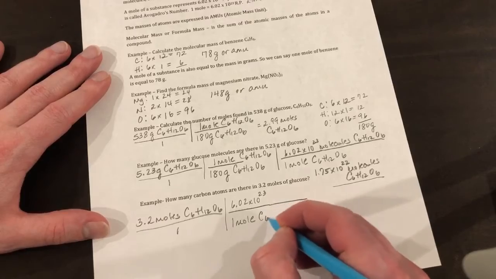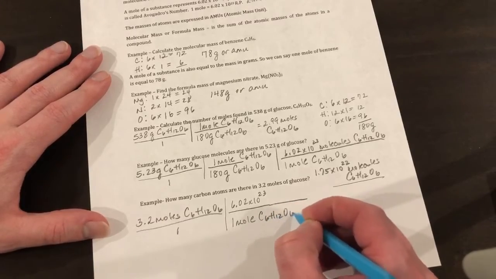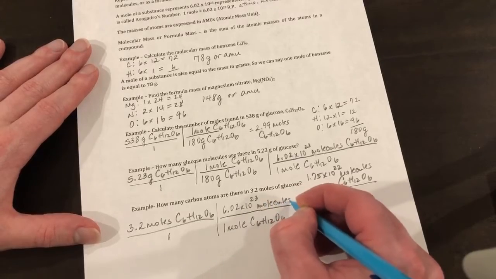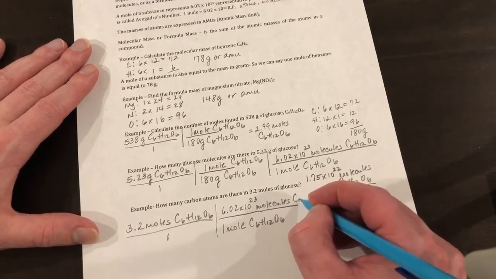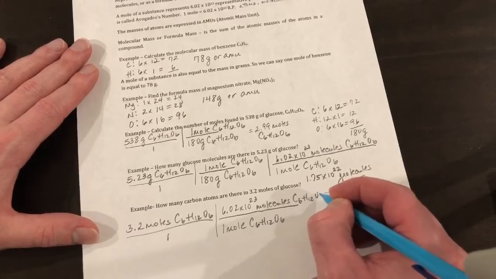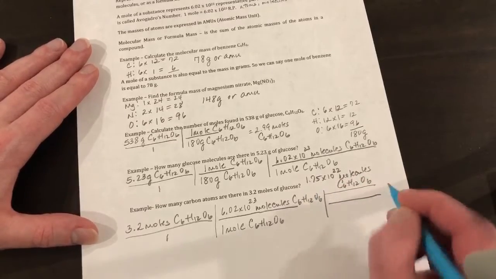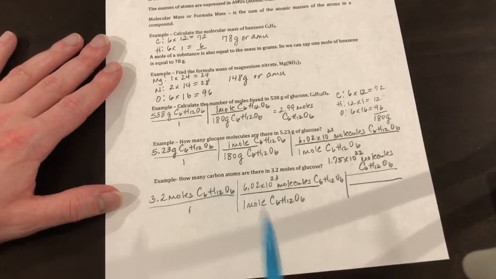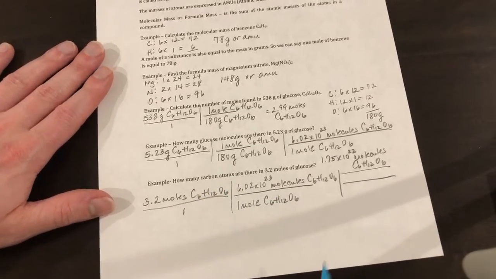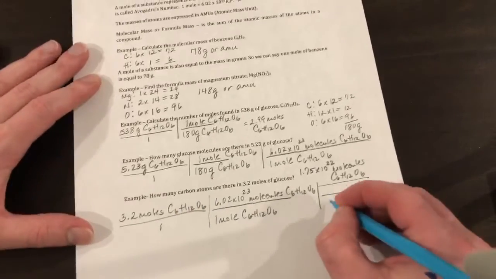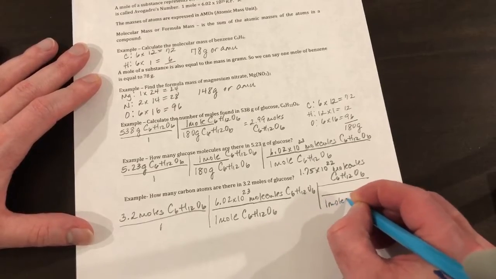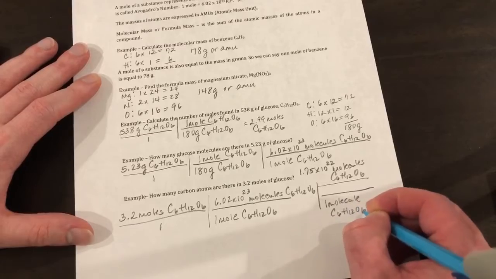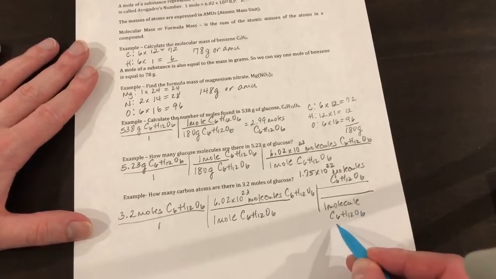And we're dealing with molecules because this is a molecule. Okay, now the question is asking how many carbon atoms are there in this. Okay, so in 1 molecule of glucose, which is C6H12O6, I have 6 atoms of C.